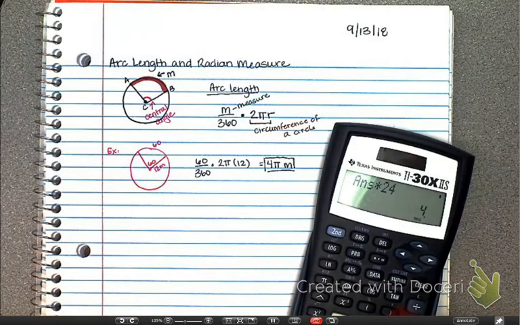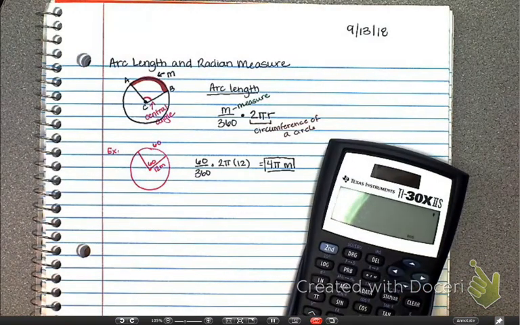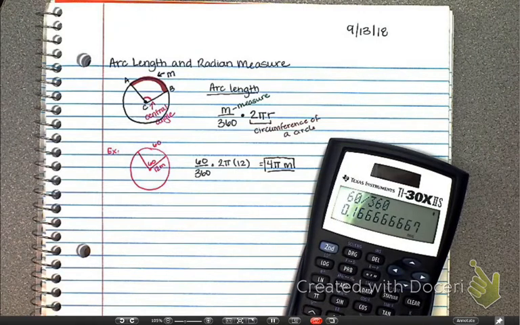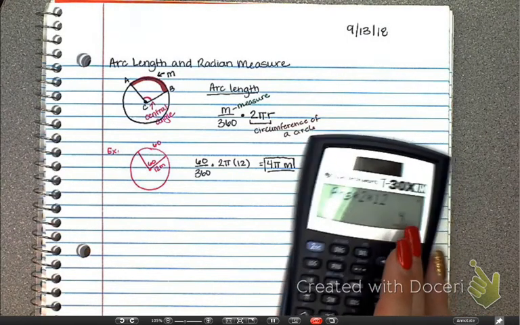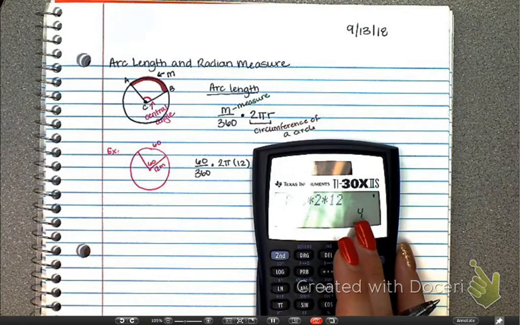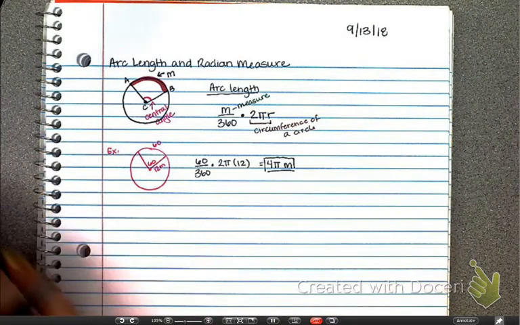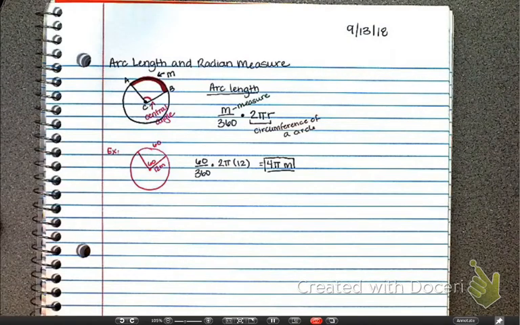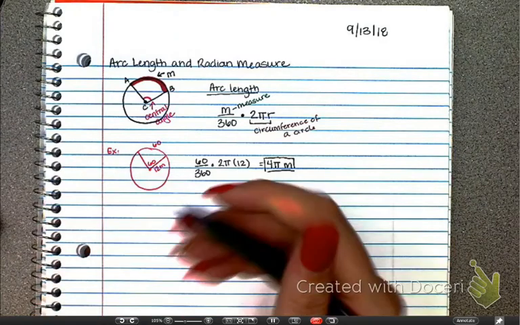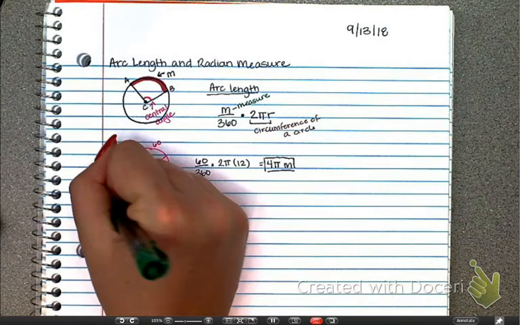So here's what I did for those of you that did not get 4. I did 60 divided by 360, and I kept my answer there and then multiplied it by 2 and by 12, because that's what I have here. And you should get 4. If you didn't get 4, did you plug it back in and get 4 the second time around? Okay. That's all we're doing with this. So why don't you try this one?